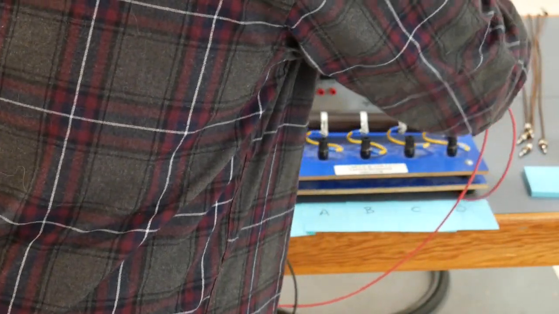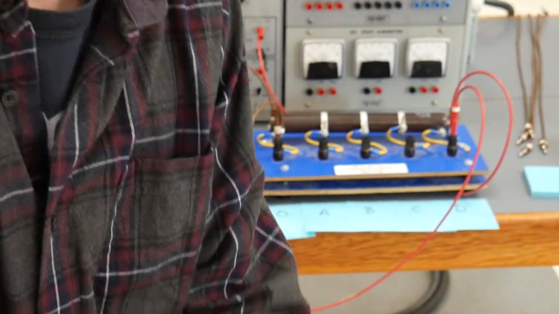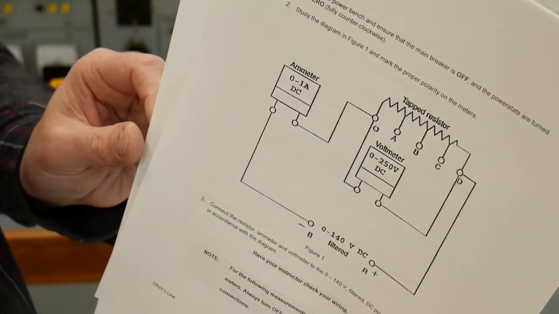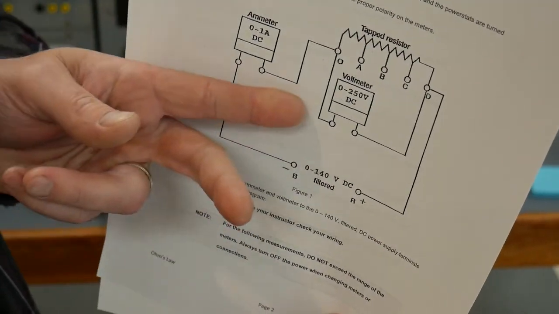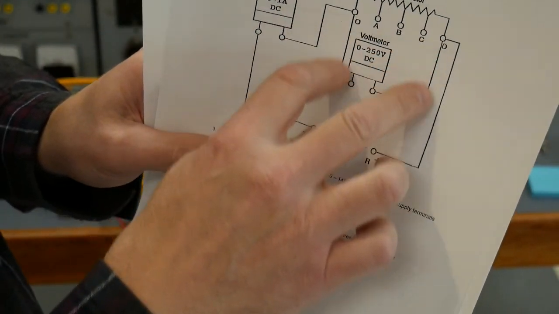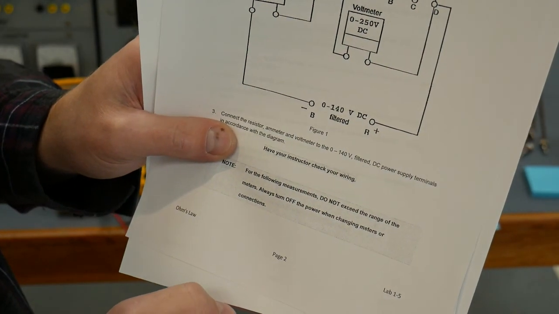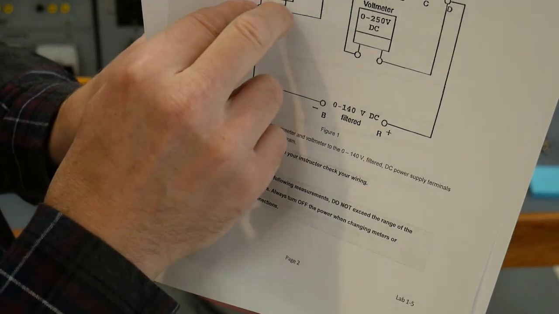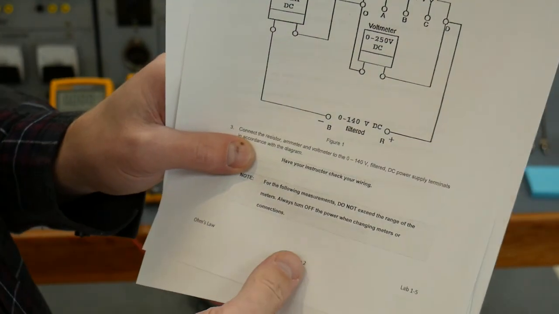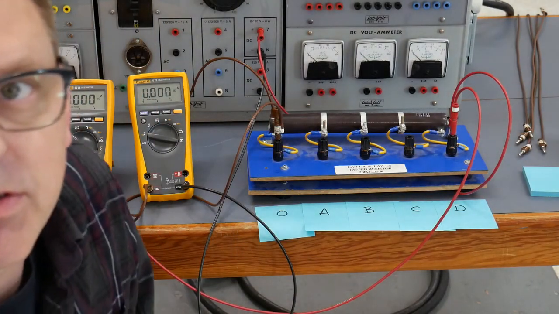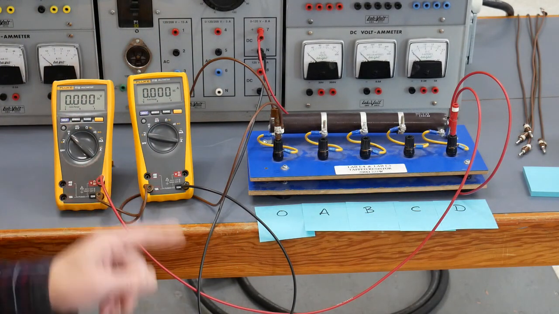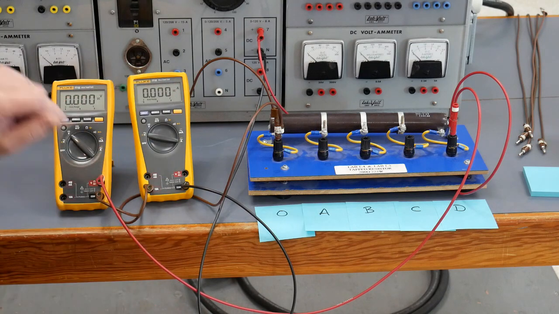Now they ask us initially to connect it up from O to D in the drawing. We'll zoom in on this page, figure 1. That's step 1. I've got a voltmeter connected in parallel with that to measure the voltage drop across there. I've also got my ammeter connected in series on DC amps, and we're connected up to our DC power supply, so we're ready to go. You should be able to clearly see these meters now.